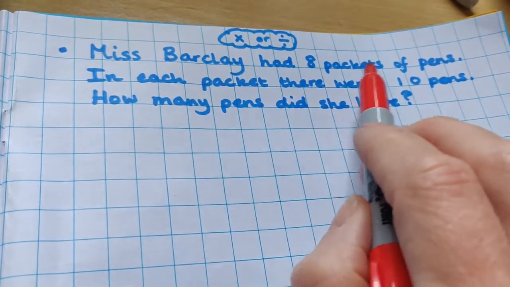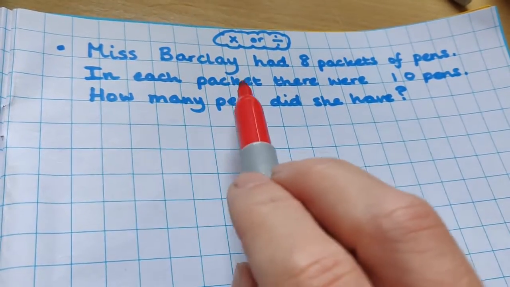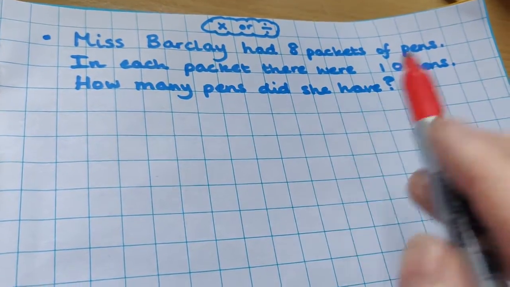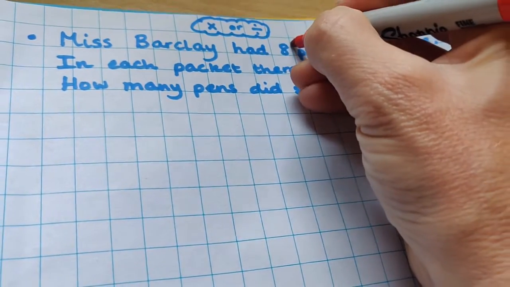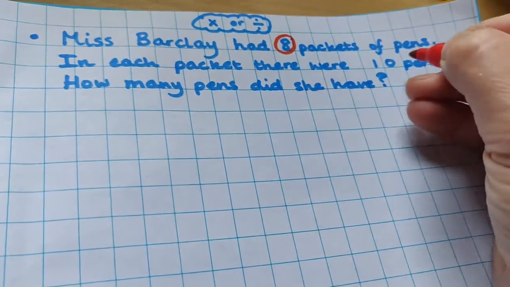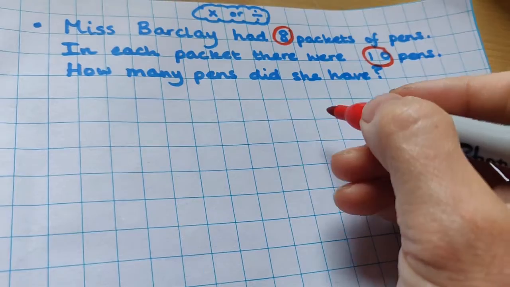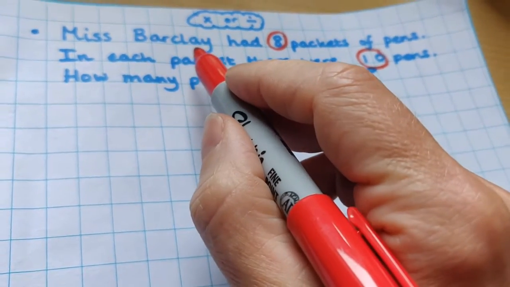Miss Barclay had 8 packets of pens. In each packet there were 10 pens. How many pens did she have? Well, the important numbers here are 8 and 10. But am I going to multiply them or am I going to divide them? Well, let's visualise what's happening.